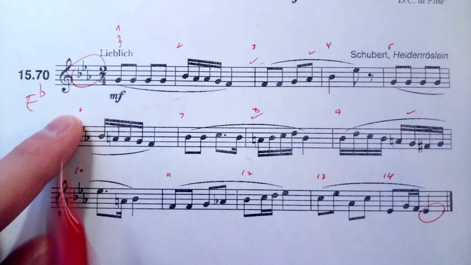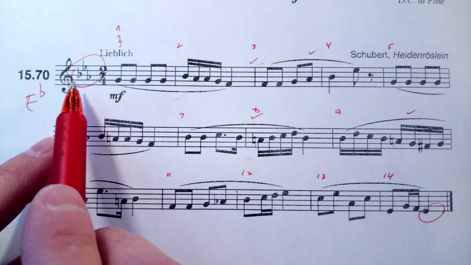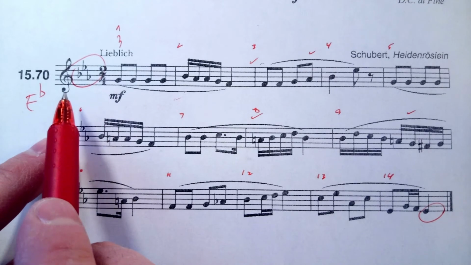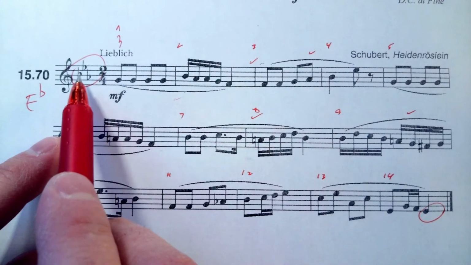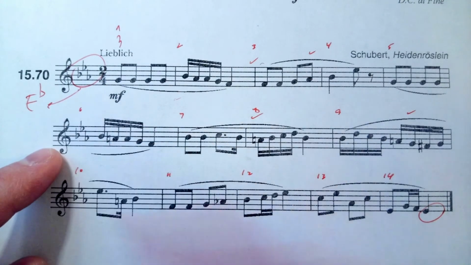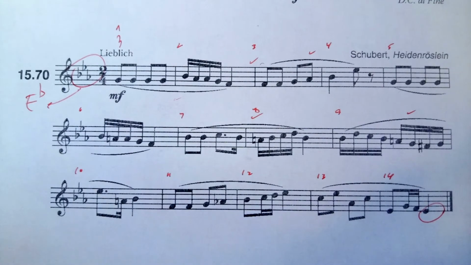This example has a key signature that indicates 3 flats. Students, when there is a key signature that indicates 3 flats, we are in the key of E flat major. Could be C minor, of course, but notice how the last note of the piece is an E flat.